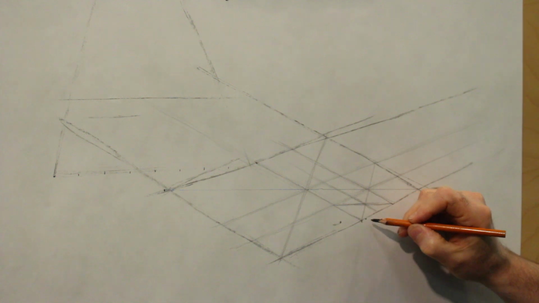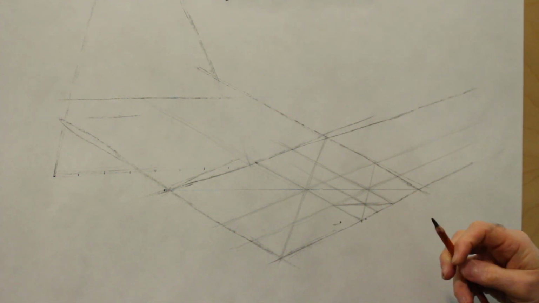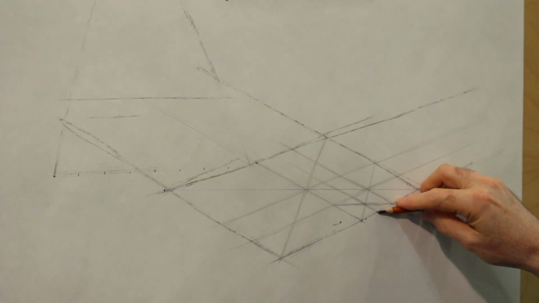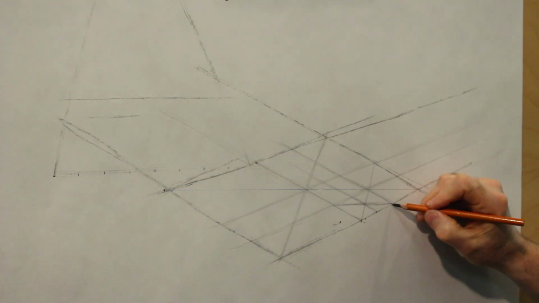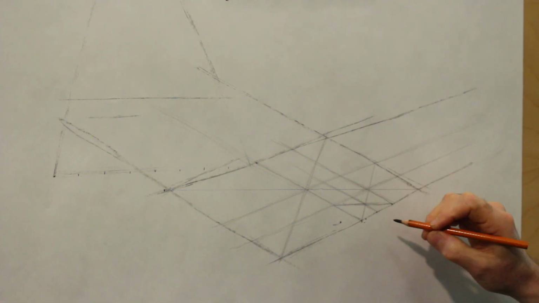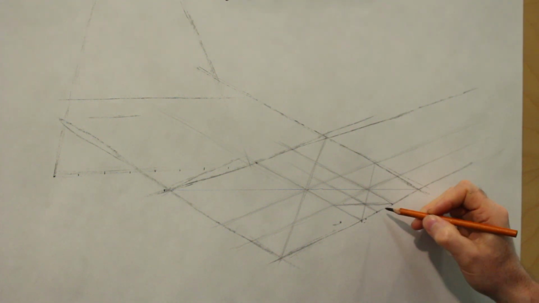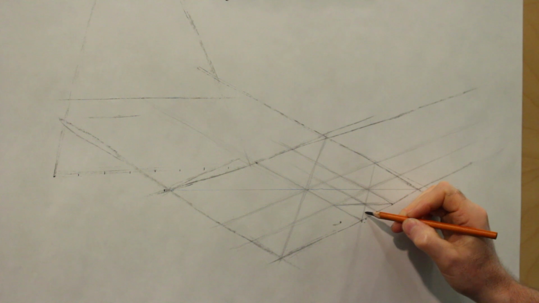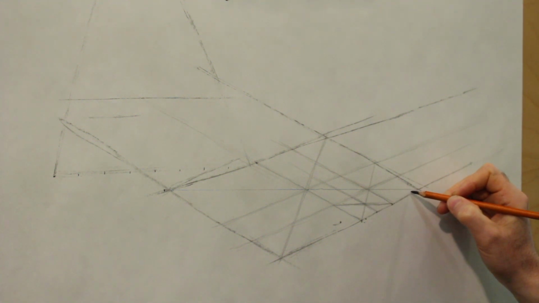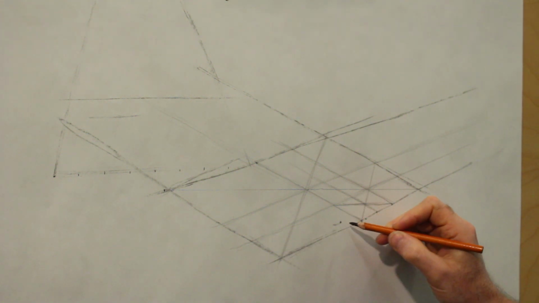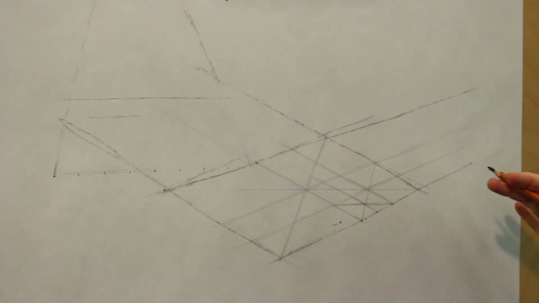So from the middle, we have, let's see if that's right. Yeah, pretty good. So we have half, and then we have a quarter, and now we have an eighth. If we count these out, there would be 2 here, and there would be 4 here. That makes 8, and that's our chessboard.